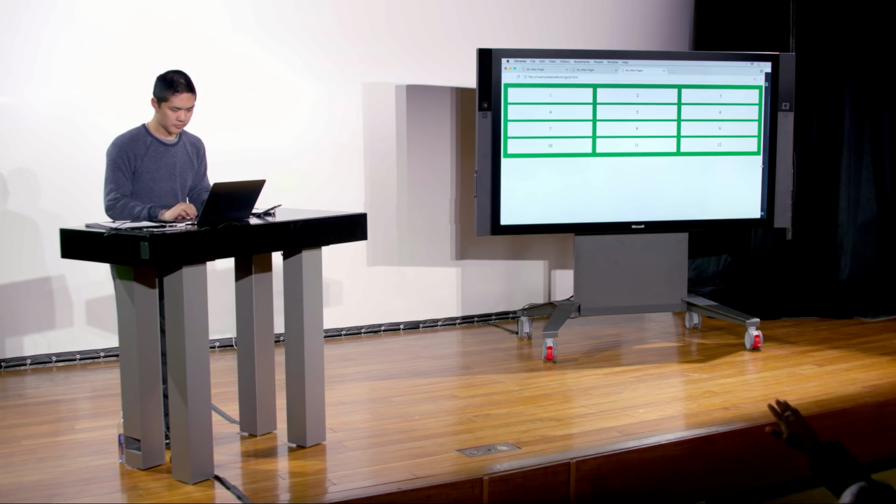Question? What about the gap between these grids, 1, 2, 3, like they all are separated, right? I mean, is it because of padding or because of something else?